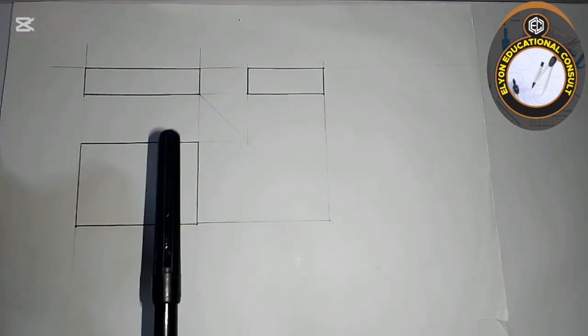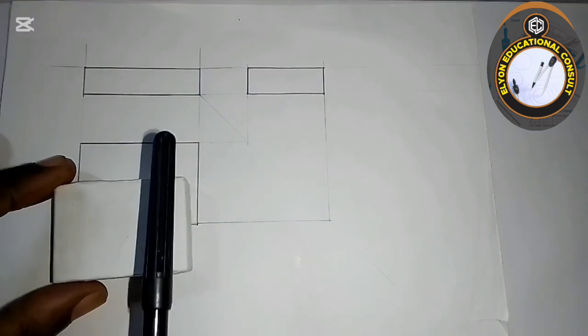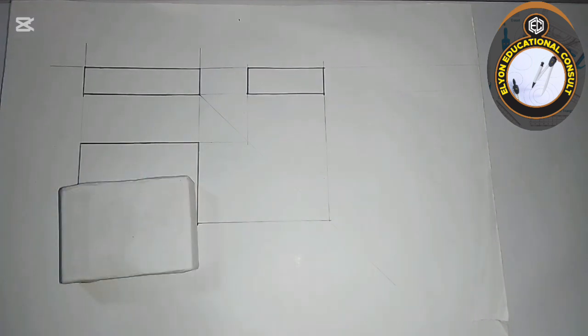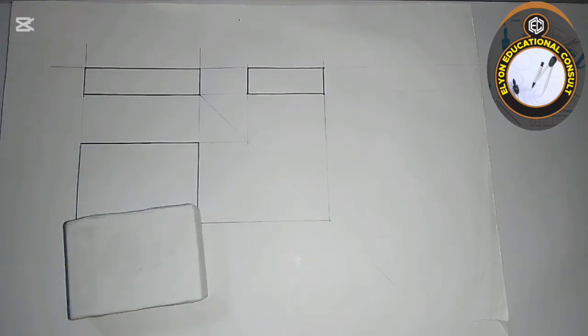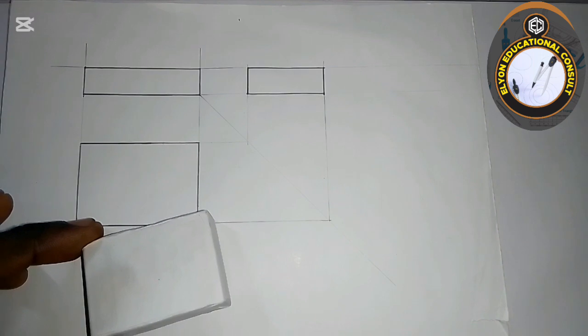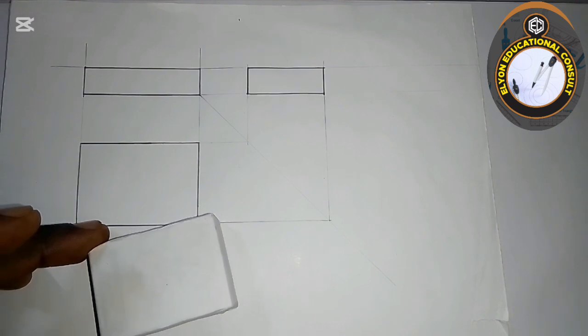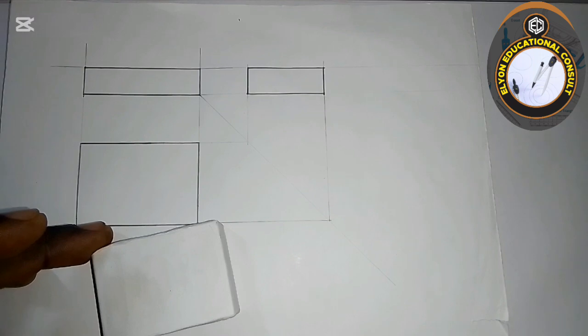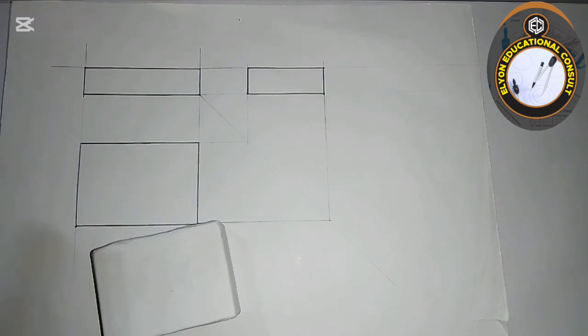Now, why am I doing this? I want us to use this to explain what auxiliary views are. Auxiliary views are orthographic views or projections obtained on any plane other than the horizontal, vertical, or auxiliary vertical plane. Now, when you view an object at an angle other than 90 degrees to its surface, the lines of projection from each point on the object in that direction of view is called auxiliary projection.